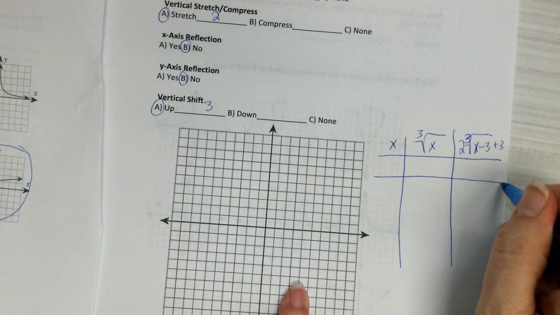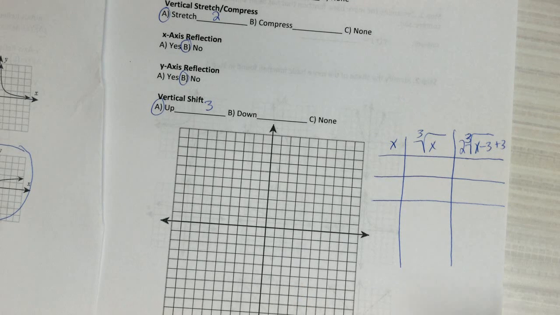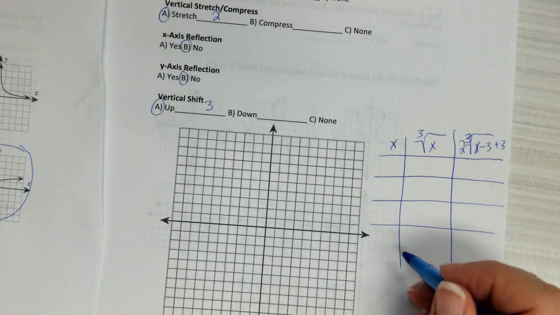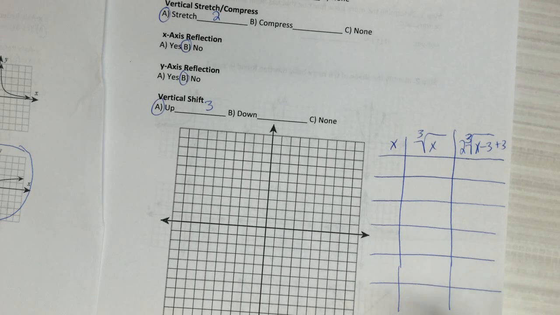Do we have to include just one? I'm doing that so I can show both. And then I'm going to actually do 3 more points on the horizontal translation.